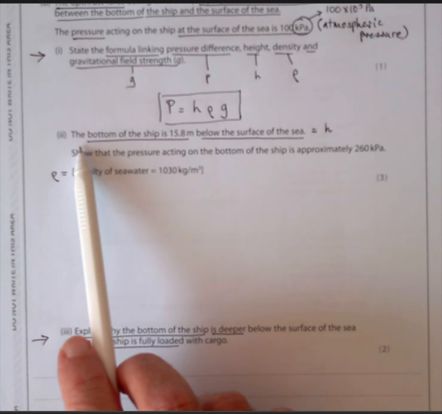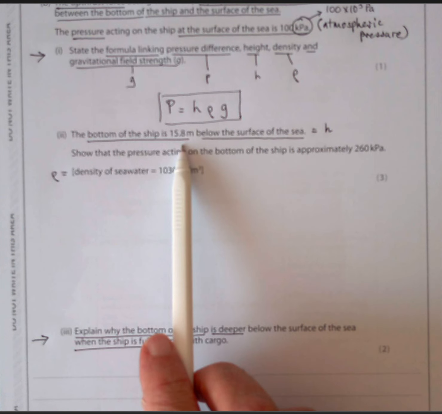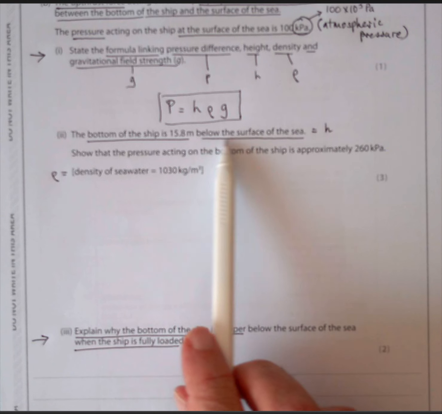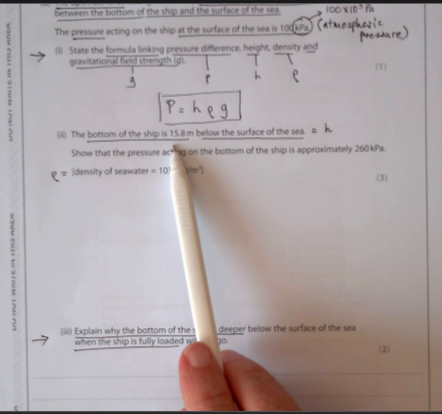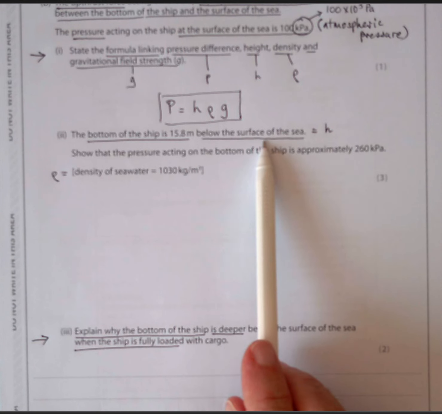So definitions in physics are normally given by the word equations. So then they want you to use this equation, and they say the bottom of the ship is 15.8 meters below the surface of the sea. So at the top surface of the sea, there's the atmospheric pressure, which is 100,000 pascals already from the atmosphere, and the bottom of the ship is 15.8 meters below the surface of the sea.